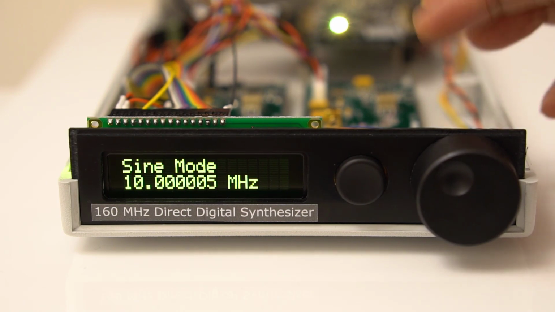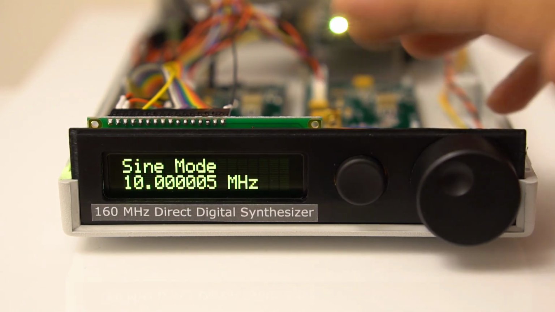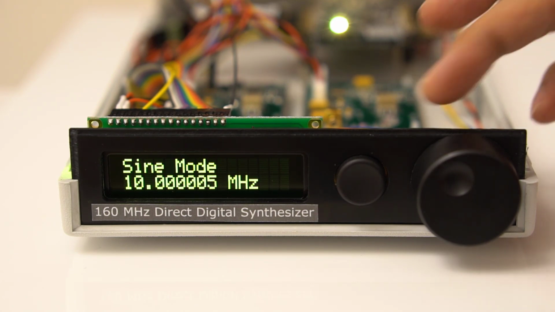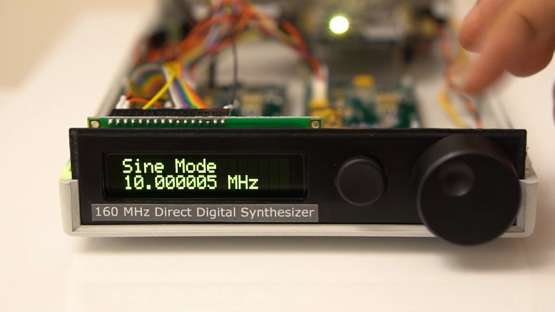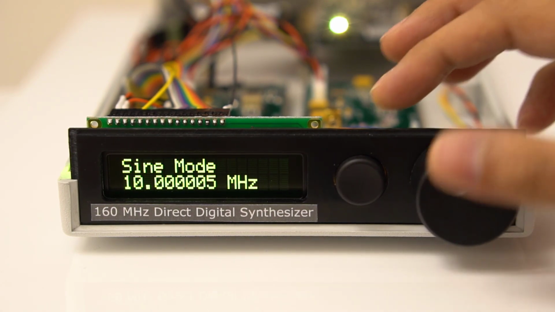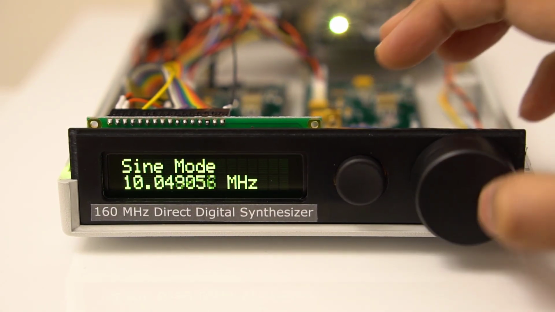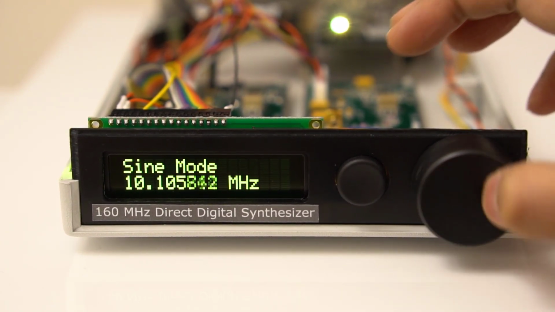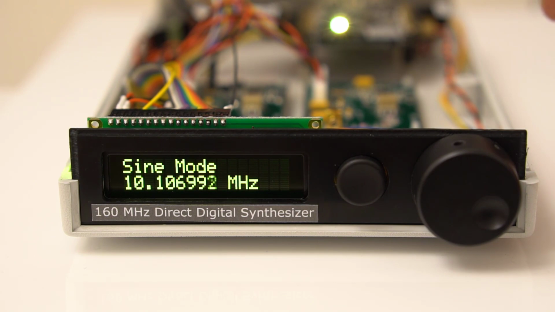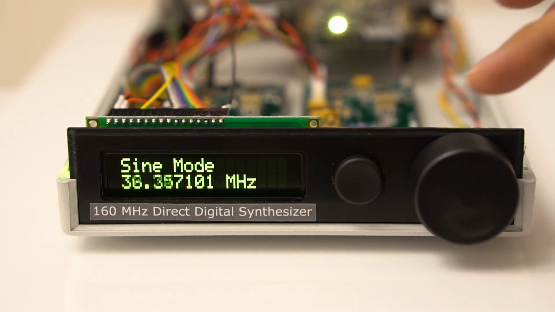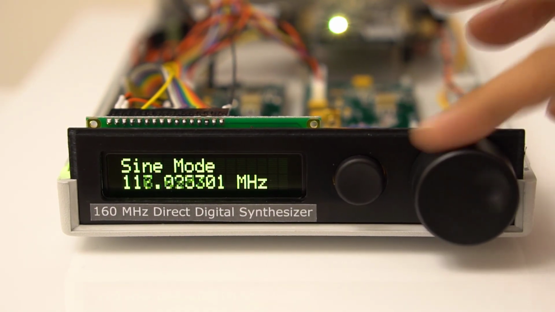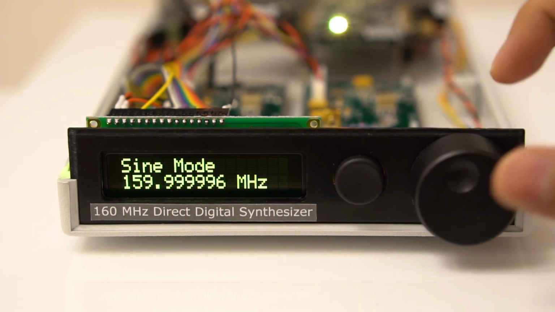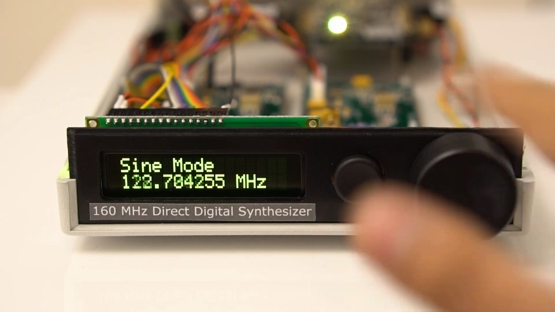So that's per rotation, but obviously if I wanted to get from like 0 to 160 megahertz, that would mean I'd have to turn this about 0.3 million times. So there's actually acceleration implemented here. If I go a bit faster, you can see I'm already up to 10.1 megahertz. And if I spin it, I can get all the way up to 160 megahertz really quickly, and similarly in the other direction as well.